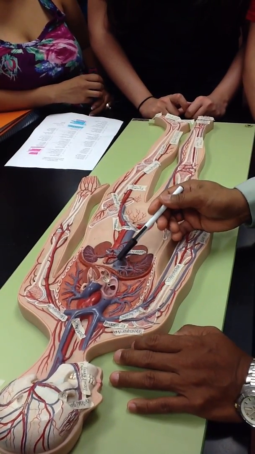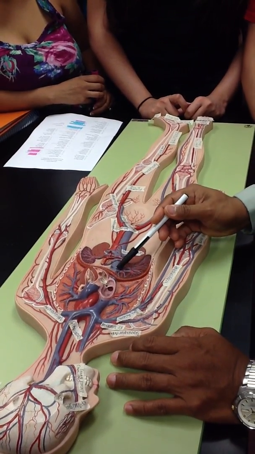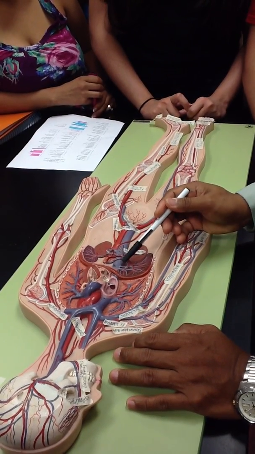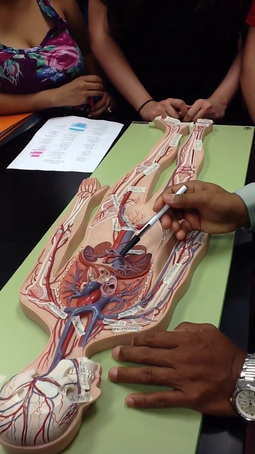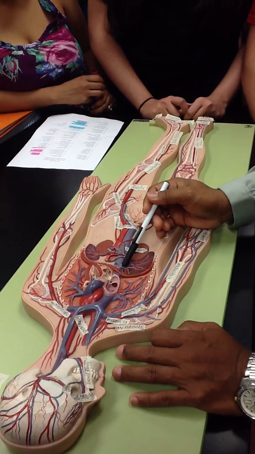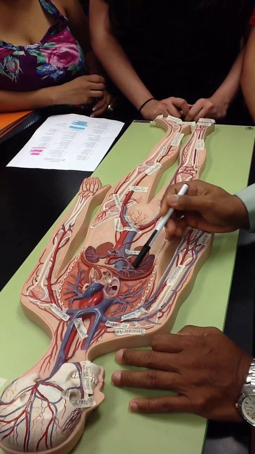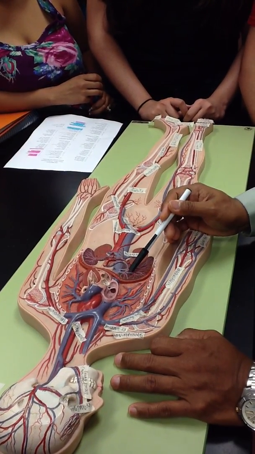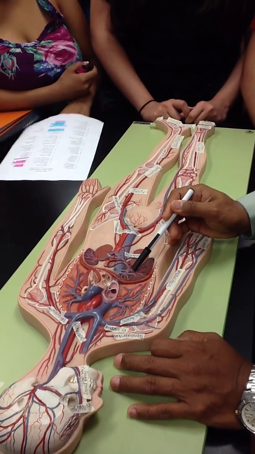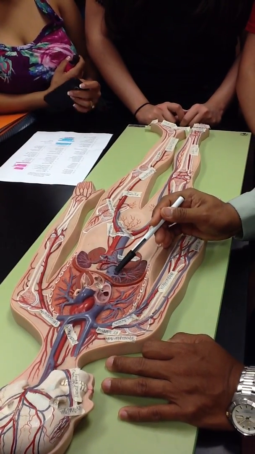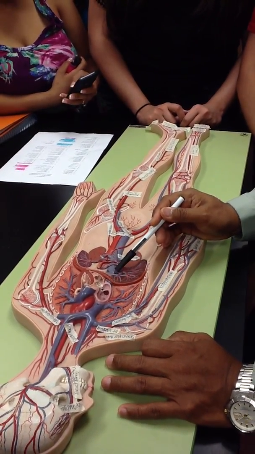This one goes to the hepatic, yes, the hepatic veins. Yeah, you have this one going inside. This one now would be your hepatic portal veins. This one would be your common hepatic veins. All right.